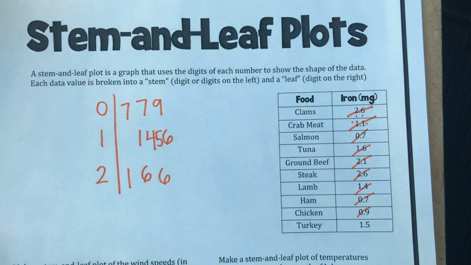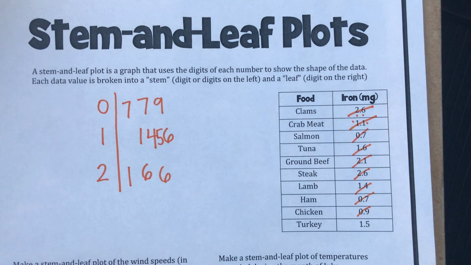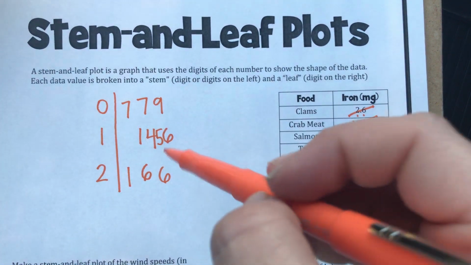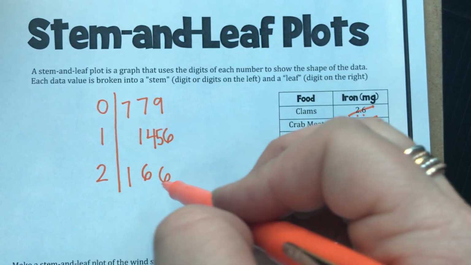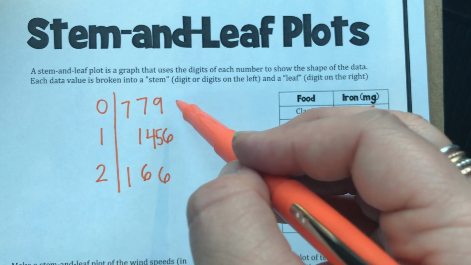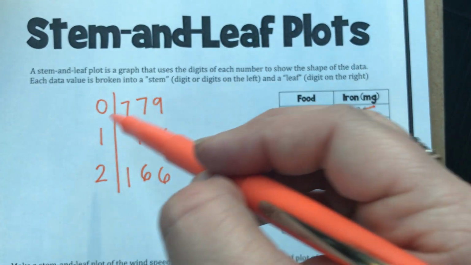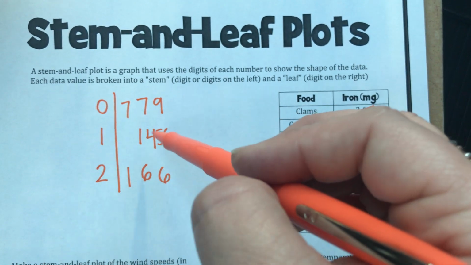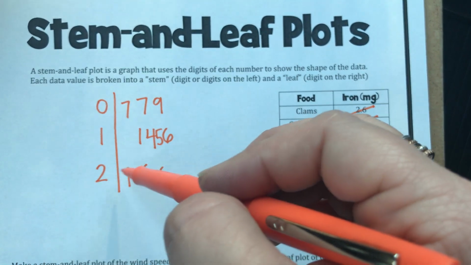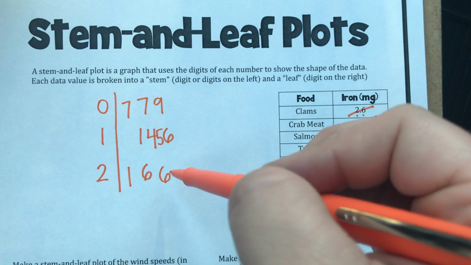1.5. There we go. What you'll notice is that we always want to put the leaves in order from least to greatest. I should have scooted this one down, but we want the leaves in order. So now I can list my numbers off in order: 0.7, 0.7, 0.9, 1.1, 1.4, 1.5, 1.6, 2.1, 2.6, and 2.6.